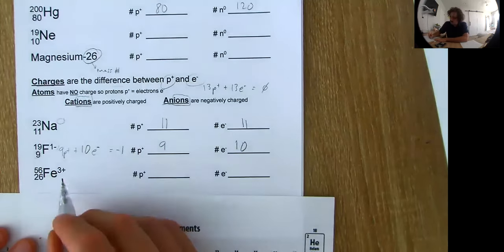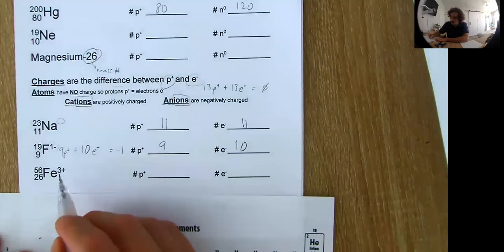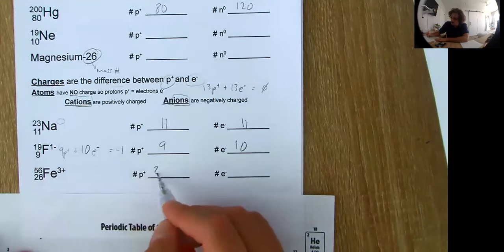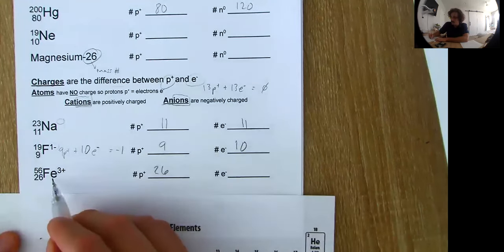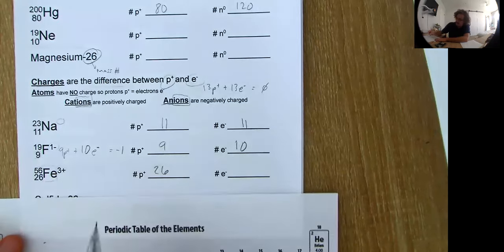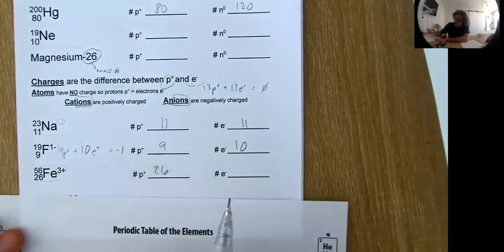All right, so this is 26 protons, a mass number of 56, and there's a charge of +3. So we know that the number of protons is 26 for this symbol Fe, and this symbol Fe stands for the element iron. Fe is iron. Okay, you go ahead and pause it, try and figure it out yourself.